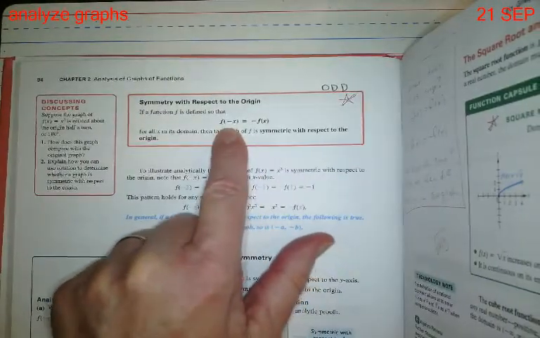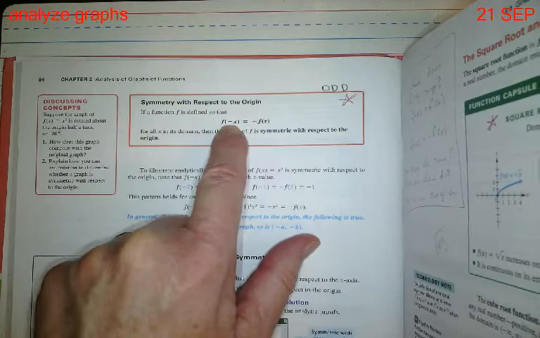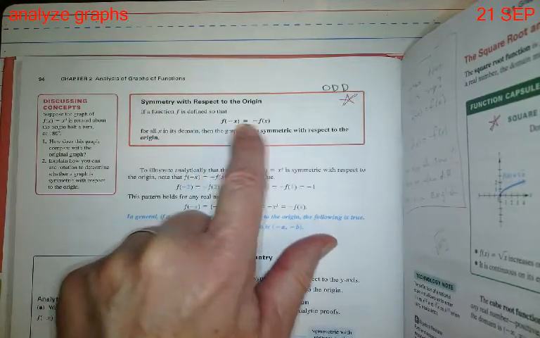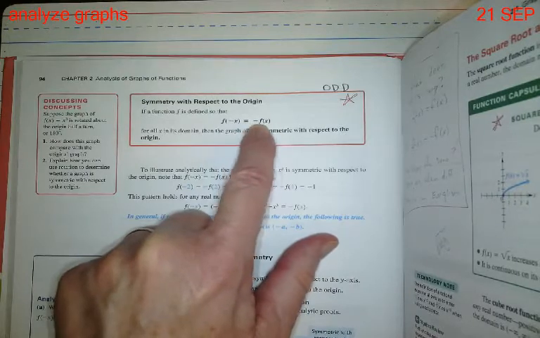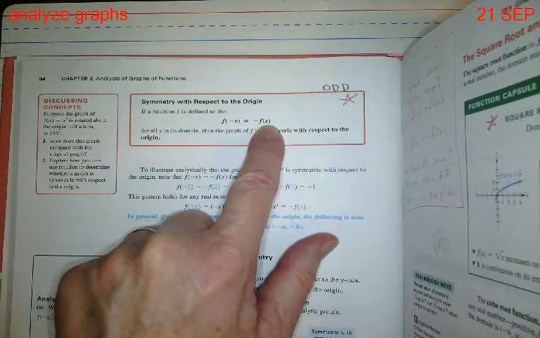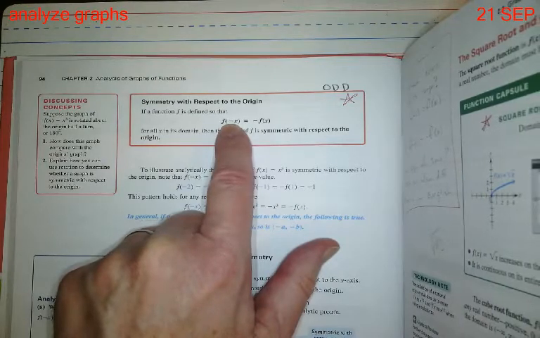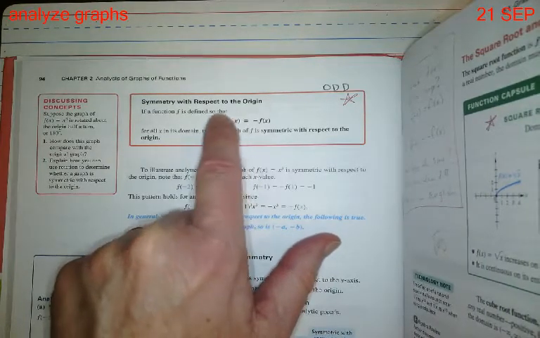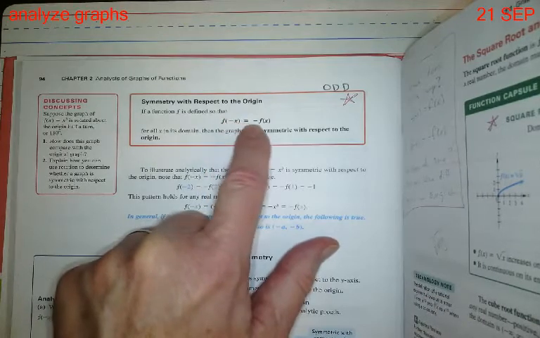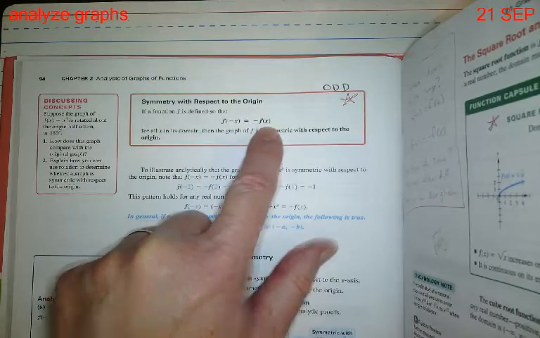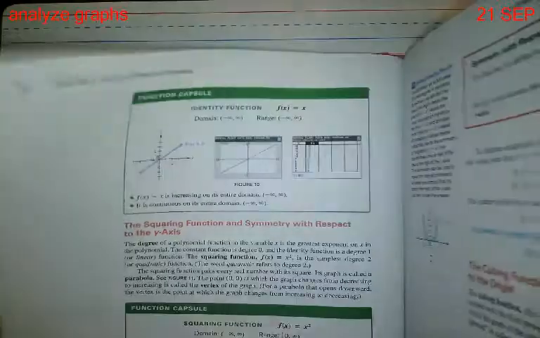Odd functions, here we go. Odd functions look the same, but this says when I put a negative number in, the y value is the opposite of what happens when I put a positive number in. If I pick a negative x, the y value that comes out is the opposite of what happens when I pick a positive x. So let me show you an example.